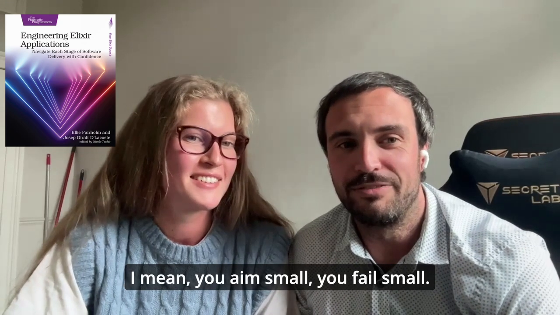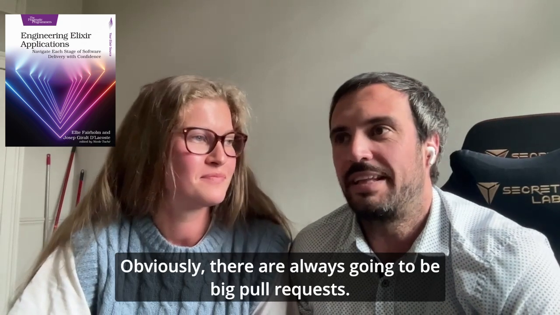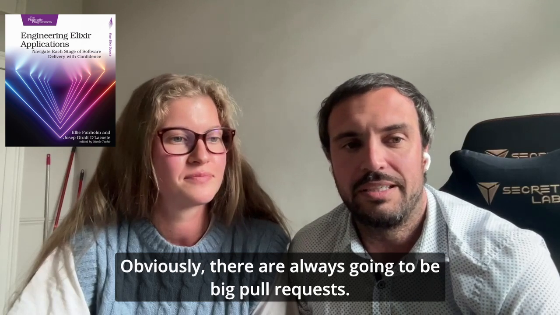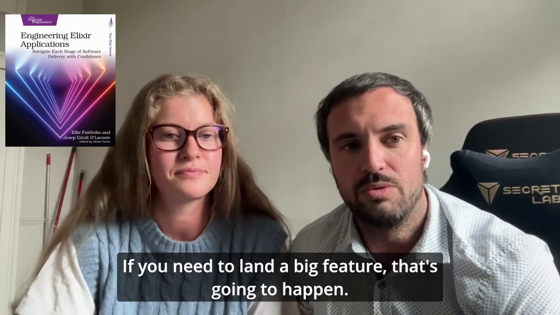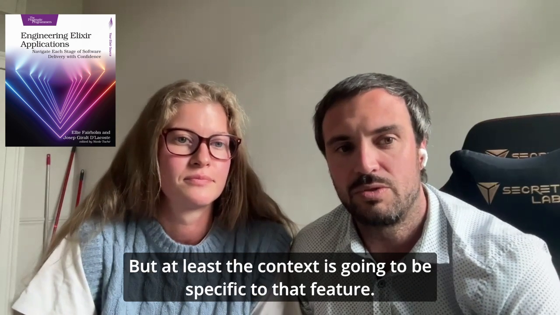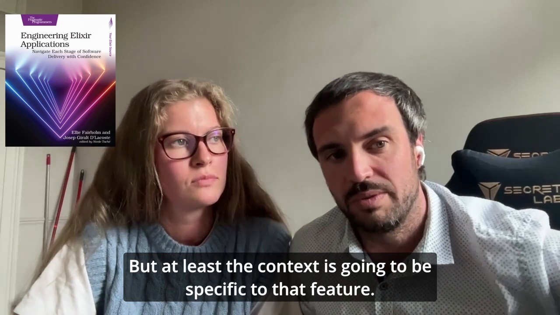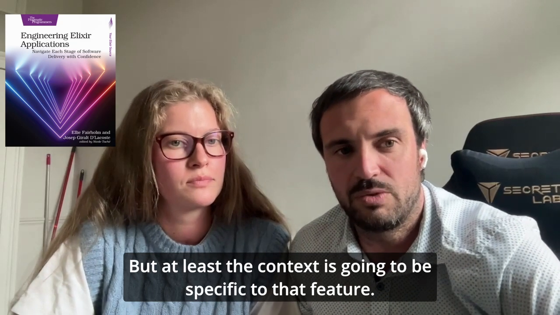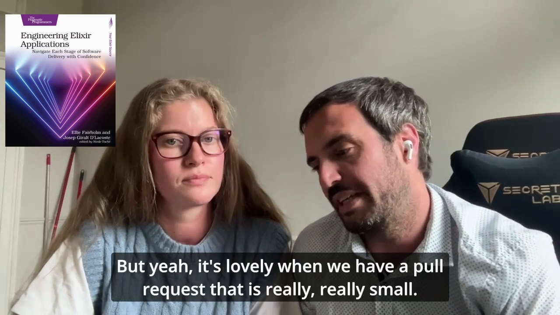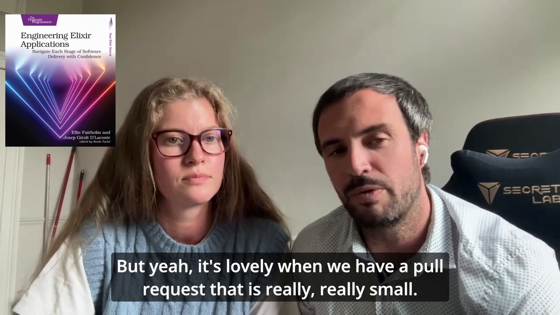You aim small, you fail small, no? Obviously, there are always going to be big pull requests, no? If you need to land a big feature, that's going to happen, but at least the context is going to be specific to that feature, no? But yeah, it's lovely when we have a pull request that is really, really small.